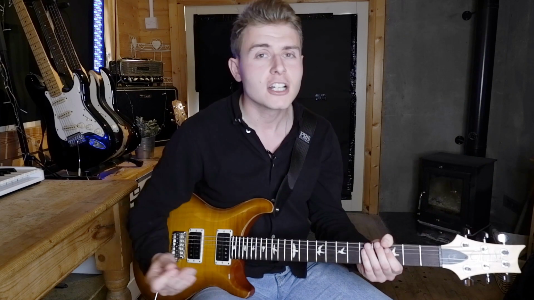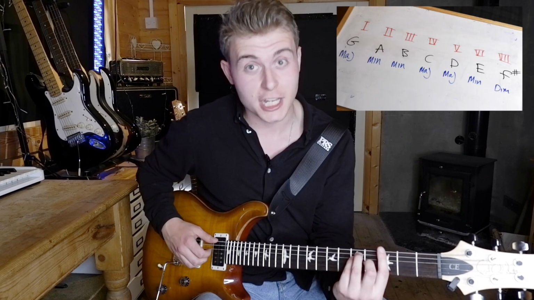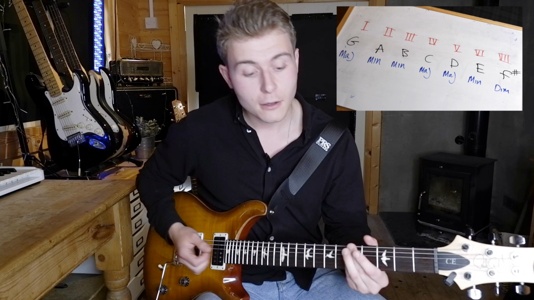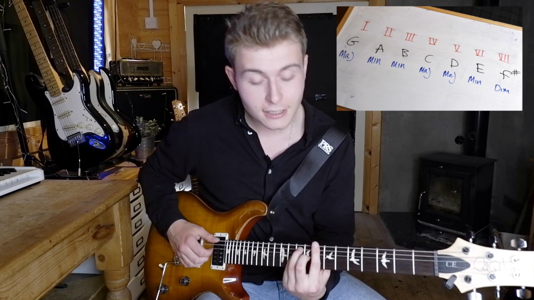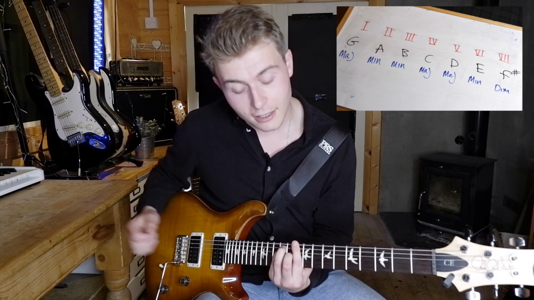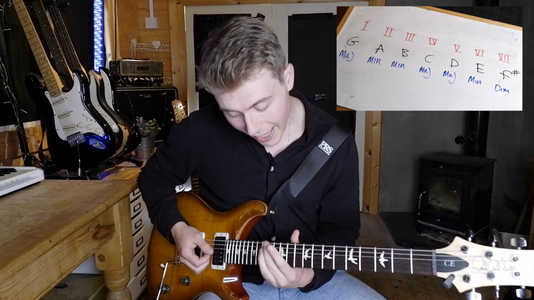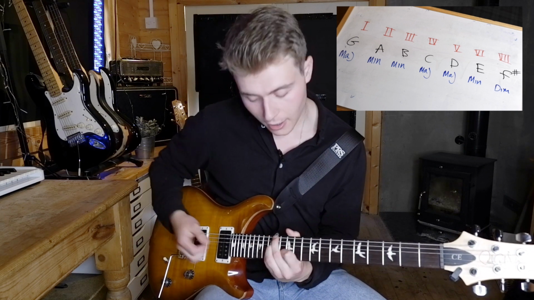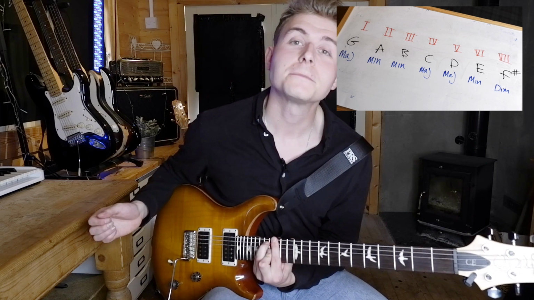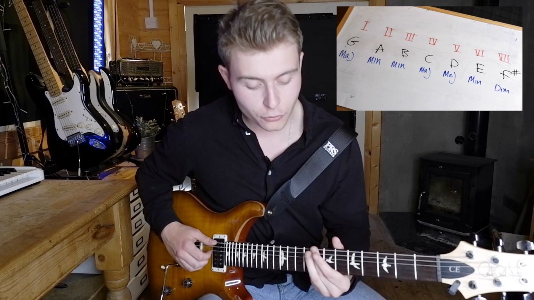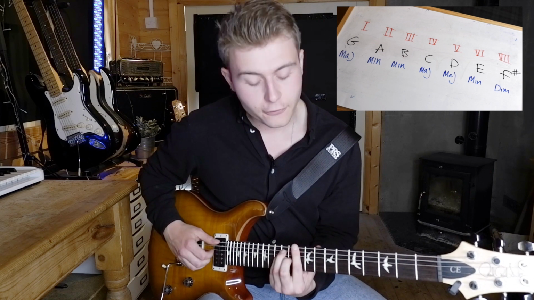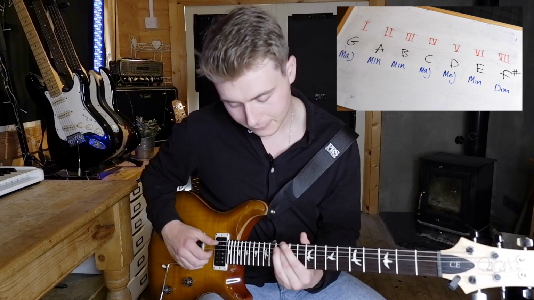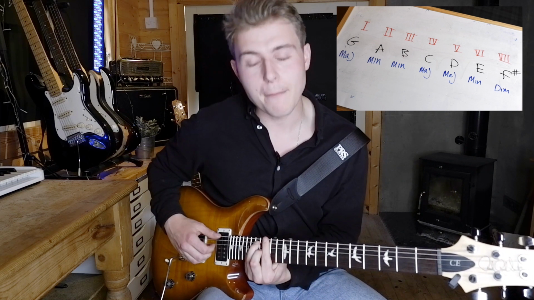Now, it gets interesting when we move this into other keys. So let's look at the other key we looked at, G. In the key of G, we have G, A minor, B minor, C, D, E minor, F sharp diminished, and then back to G. Or in other terms, 1, 2, 3, 4, 5, 6, 7, and then back to the 1.